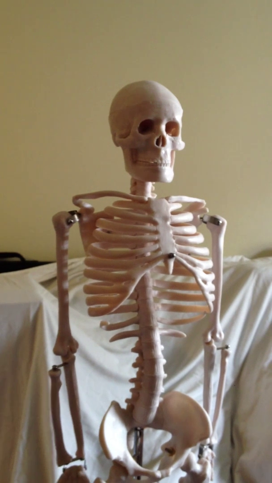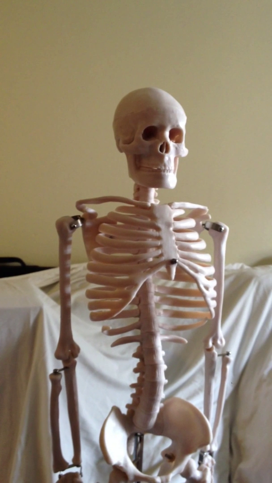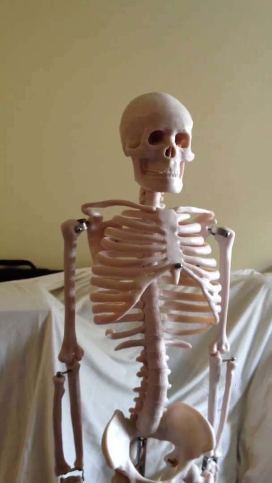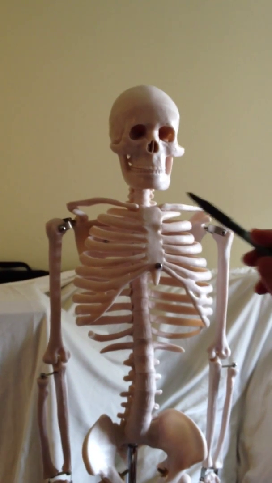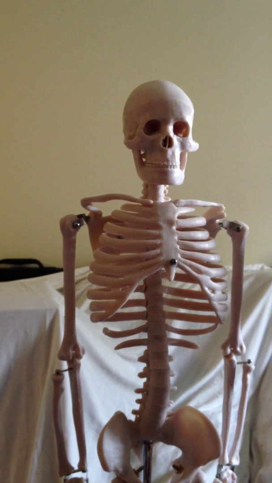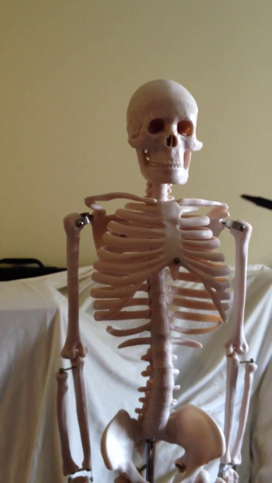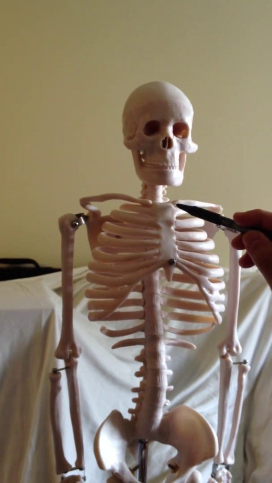I'll be doing my assignment for the appendicular video for anatomy class. Let's start off with the pectoral girdle, and this is the clavicle. That's the clavicle, and here is the acromial end of the clavicle. This is the sternal end of the clavicle.